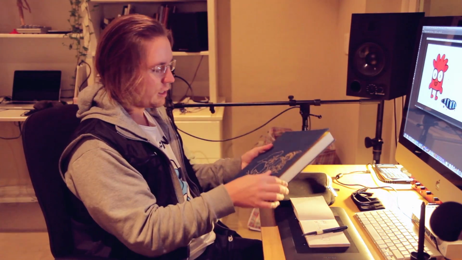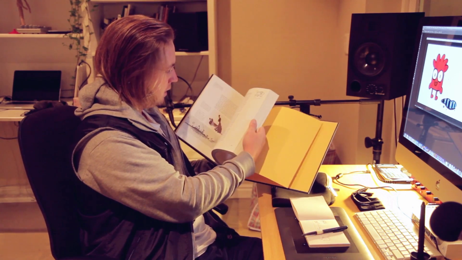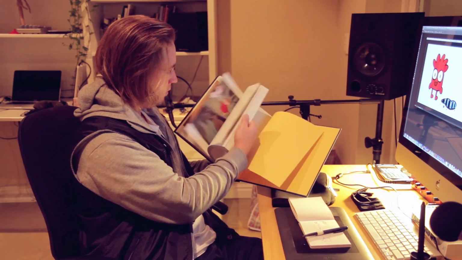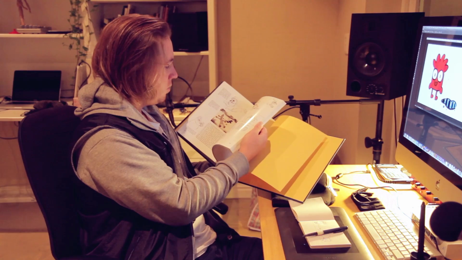And this is Disney's Illusion of Life, more like a coffee table book that just goes through the history of Disney animation. Beautiful color illustrations and photographs of work, but also more just for interest. And if you want to learn about the history of animation, that's really useful.